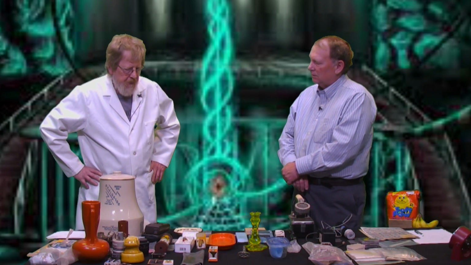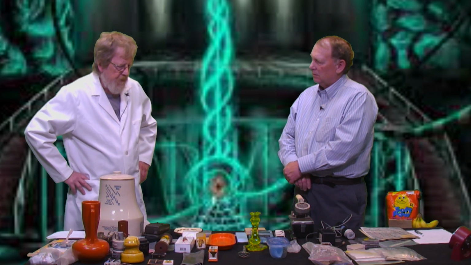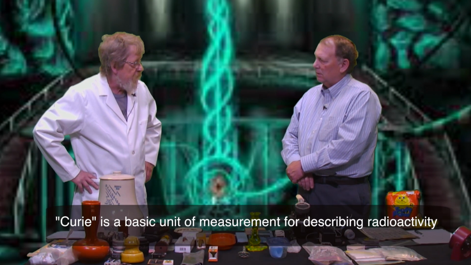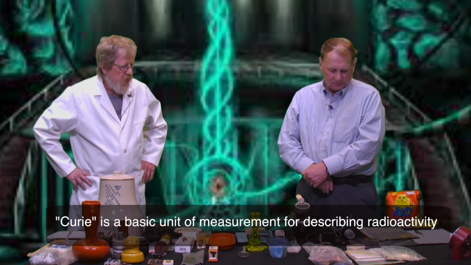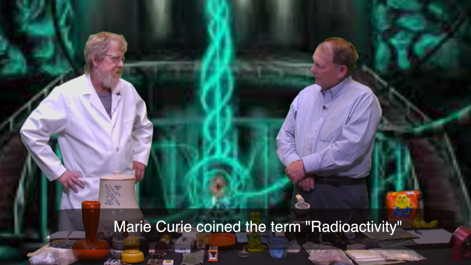Didn't they also name an element after her? No, they named a unit of measure after her, which is the Curie. And she coined the term radioactivity, by the way.